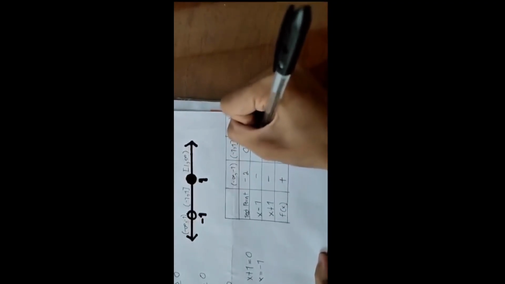And the last, positive 2: 2 minus 1 is positive 1, and 2 plus 1 is positive 3. They are both positive, so positive times positive is positive.